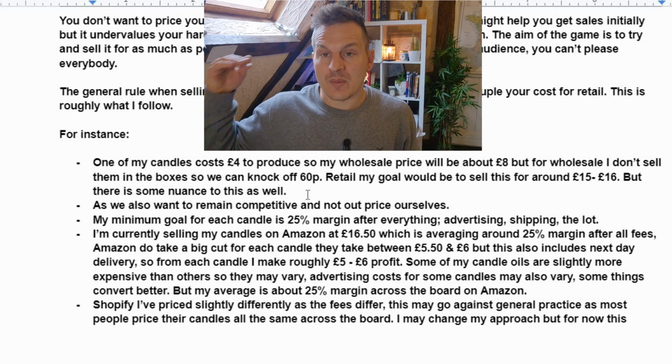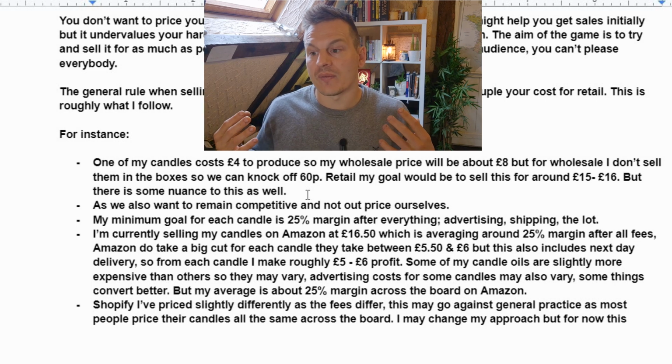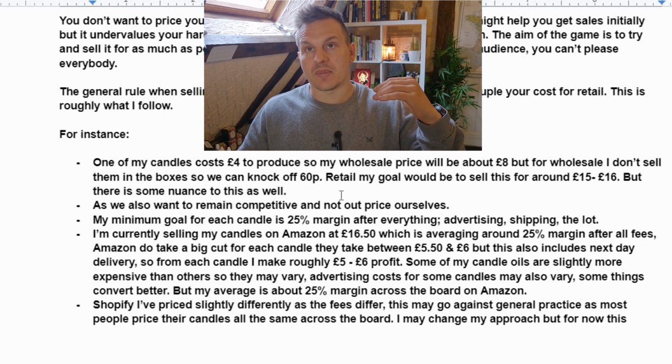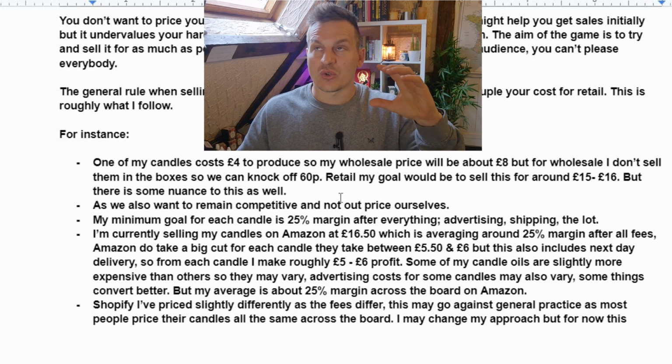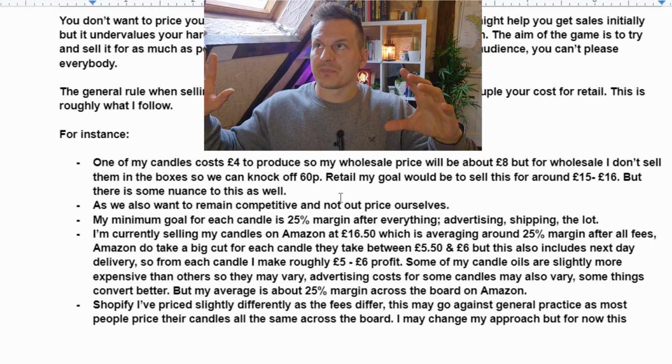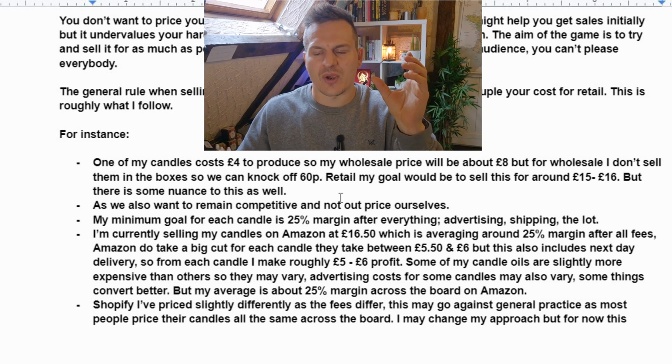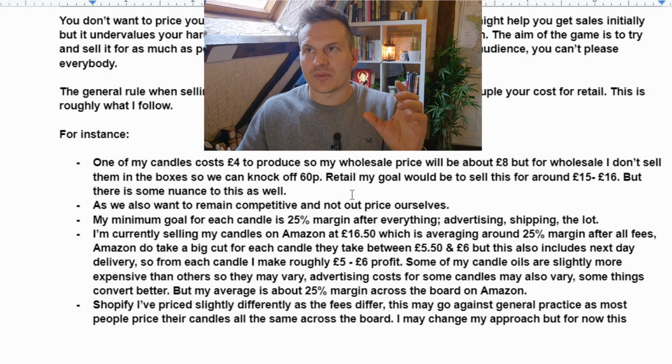If they order in a bigger bulk, then I might knock down the price even more, just to make it more of an attractive offer to them. For retail, my goal would be to sell this for about £15 to £16, quadrupling my cost of goods, basically. This allows for just a buffer for everything. But there is some nuance to this as well.